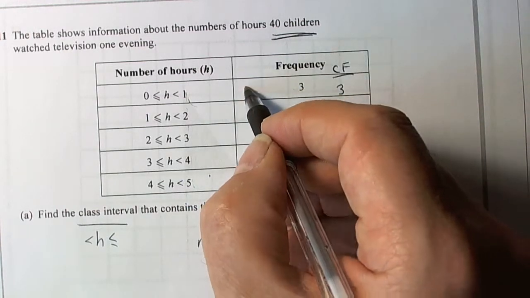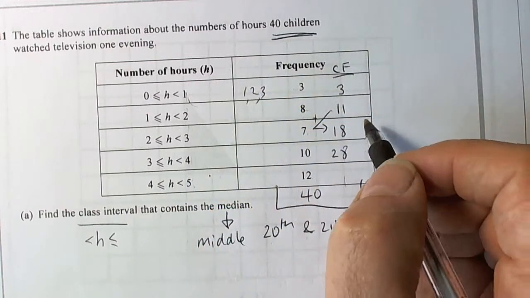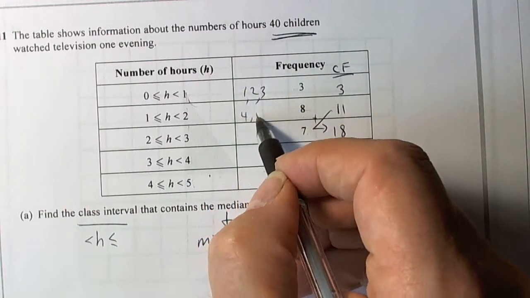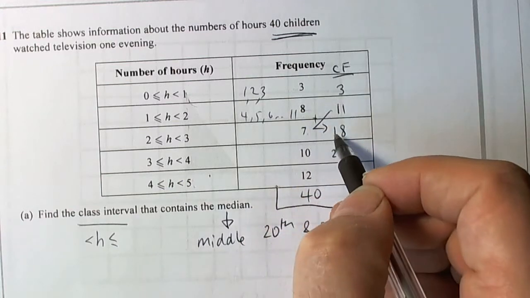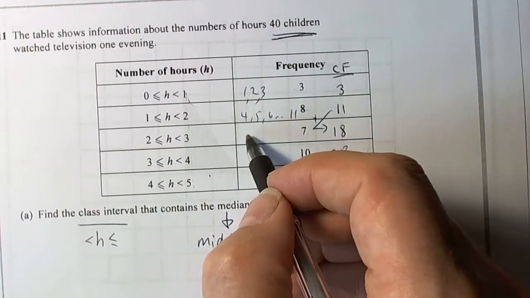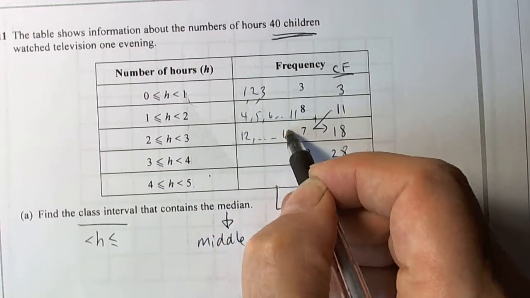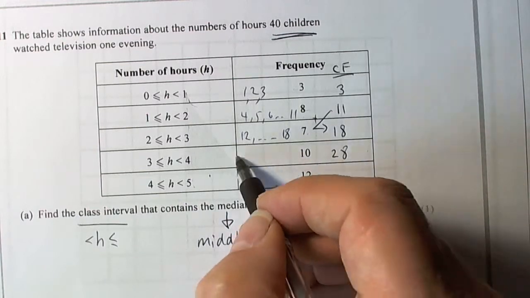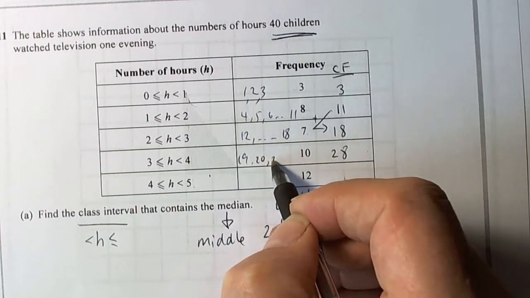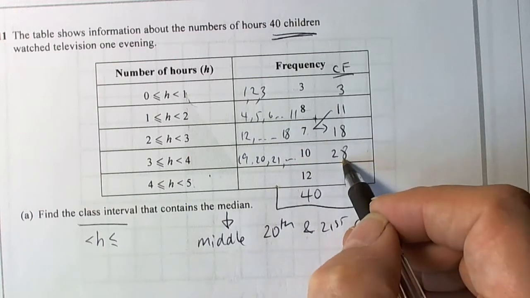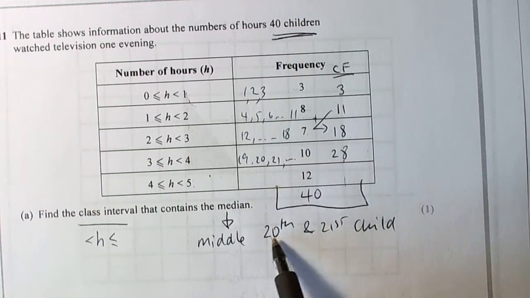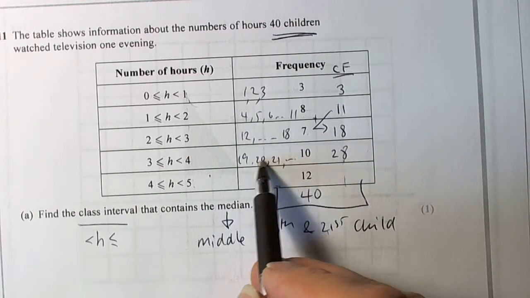So that means up to here we had the first, second and third person. Up to here we had the 4th, 5th, 6th all the way to the 11th person. In here we had the 12th person all the way to the 18th person. In here we have the 19th person, the 20th person, the 21st person all the way to the 28th person. So the 20th and 21st persons are in this group.